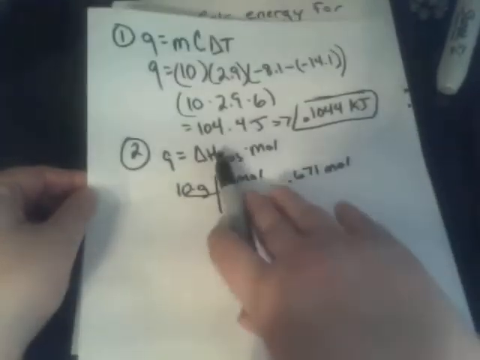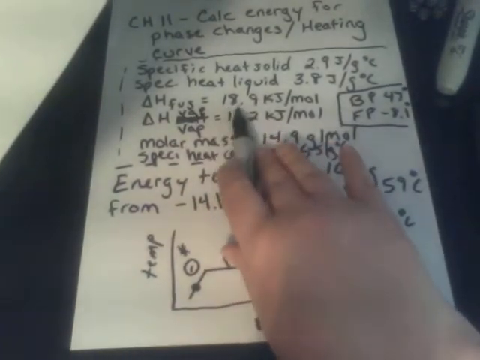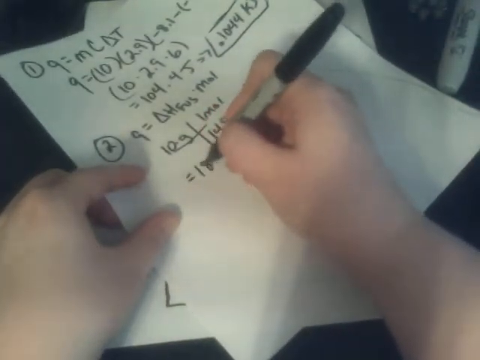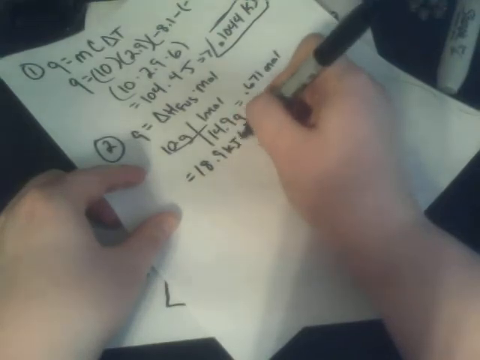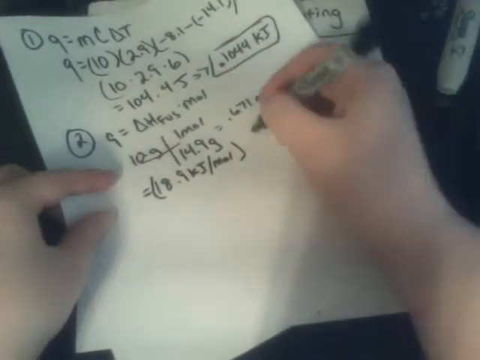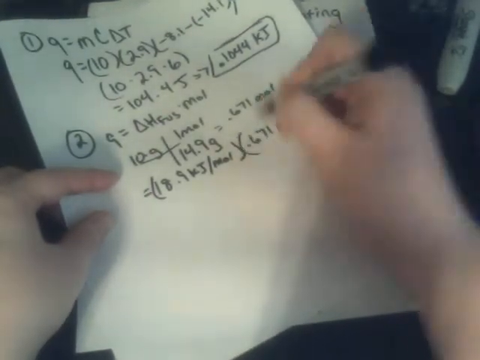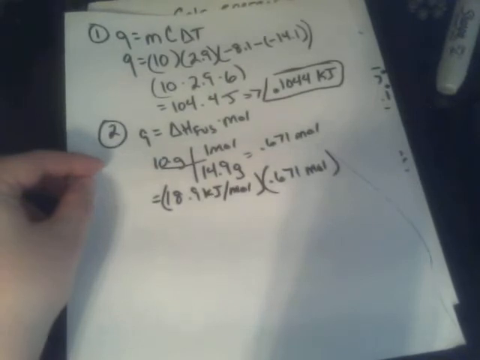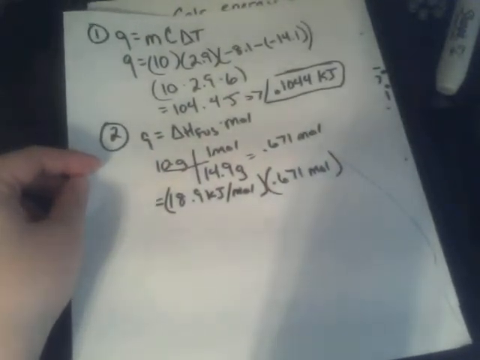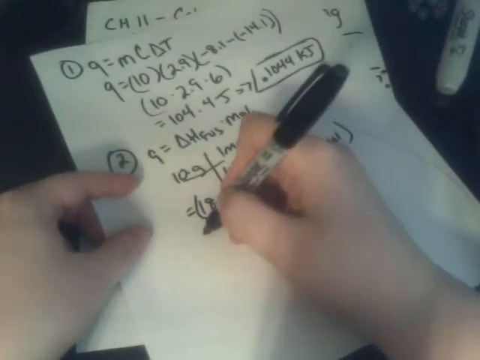So my enthalpy of fusion is 18.9 kilojoules per mole. And I'm going to multiply that by the 0.671 moles that I have. Looks like it's 12.68 kilojoules.